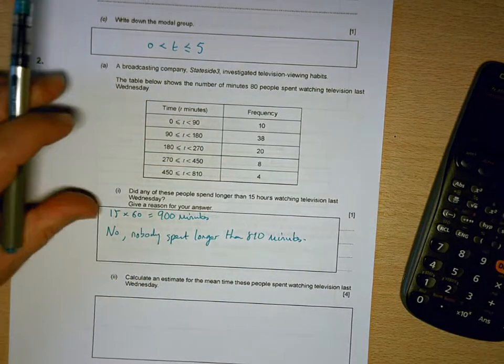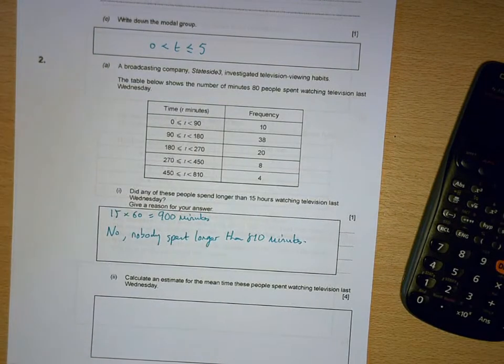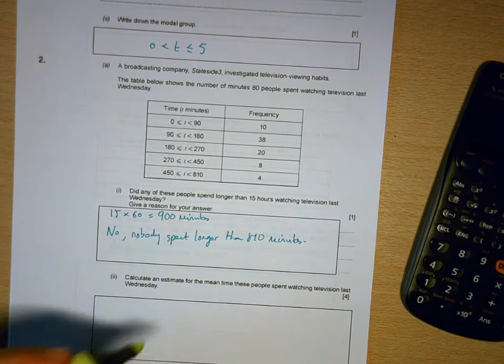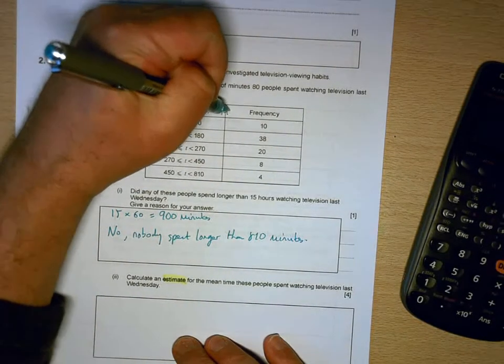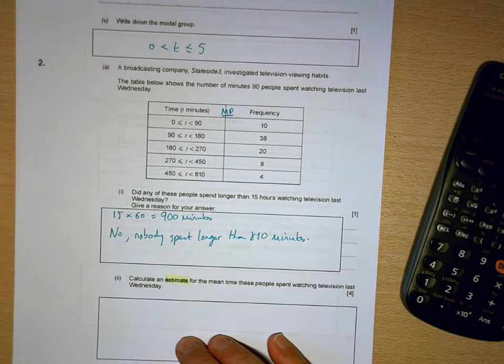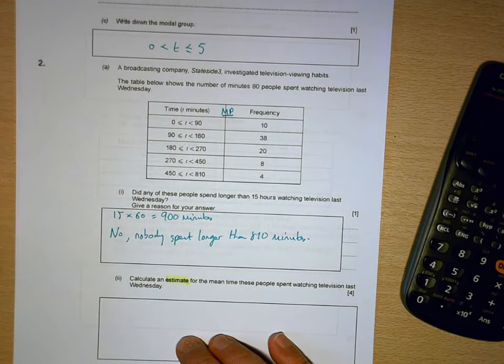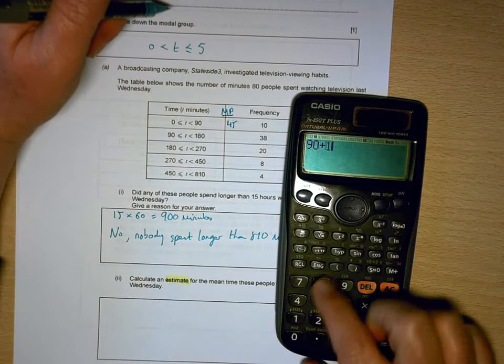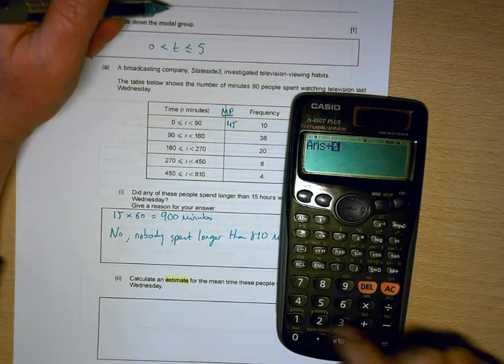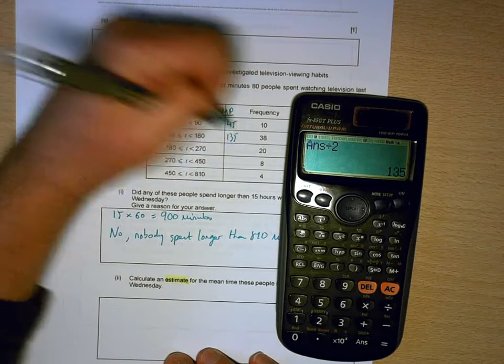Okay. Part 2, calculate an estimate for the mean. So there's my trigger. It's estimate. That means the method is the midpoint. Midpoint times frequency, etc., etc. So let's put the mid value in. Okay, so midpoint or mid value, halfway between 90 and 0 is 45. Halfway between 90 and 180. So if you do 90 plus 180, remember to press equals, divided by 2, 135.